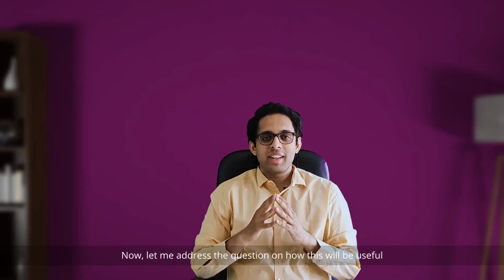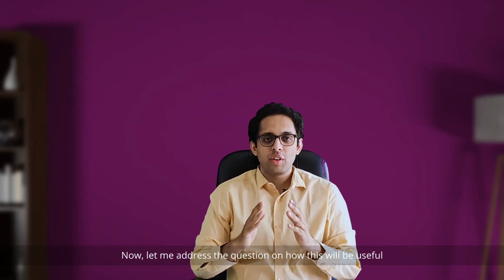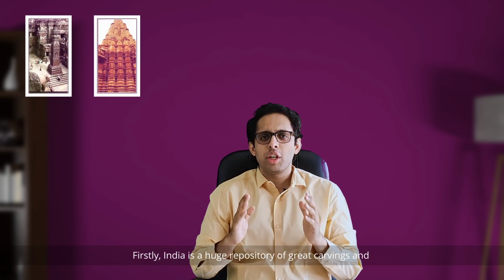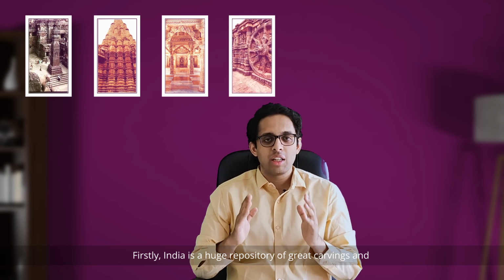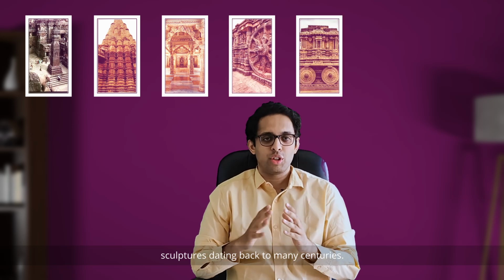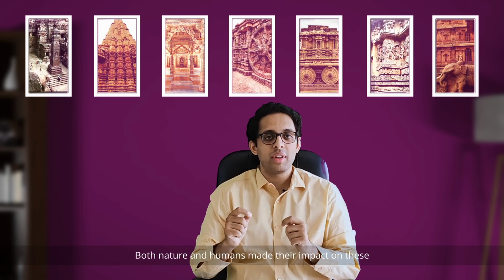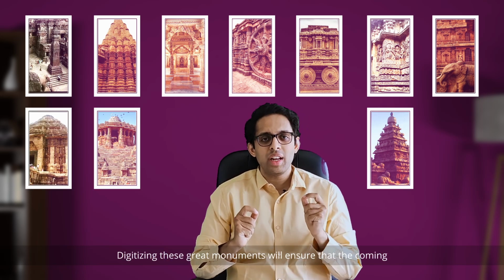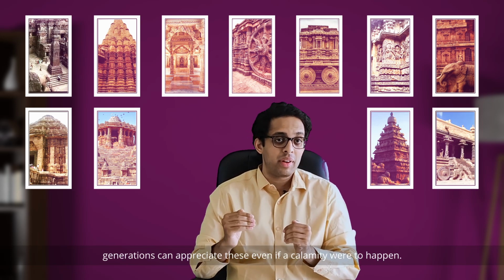Now, let me address the question on how this will be useful for preservation and propagation of our heritage architecture. Firstly, India is a huge repository of great carving and sculptures dating back to many centuries. Both nature and humans made their impact on these great monuments over a period of time. Digitizing these great monuments will ensure that the coming generations will appreciate these even if a calamity were to happen.